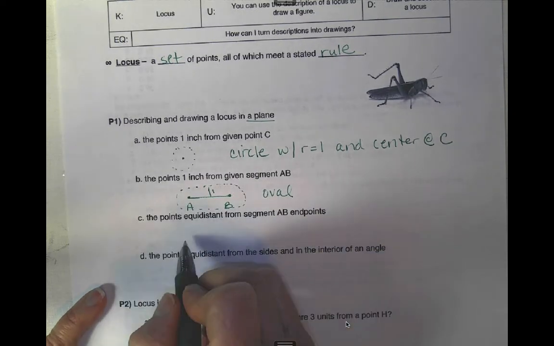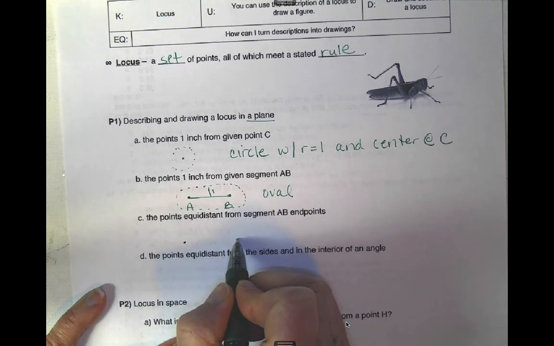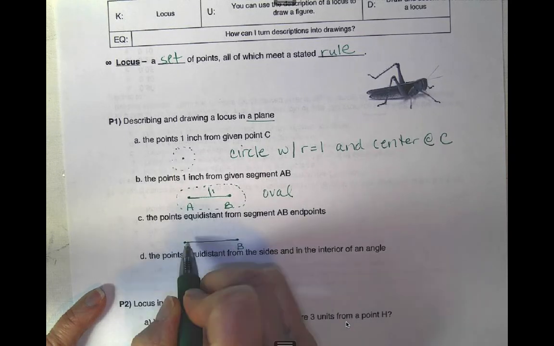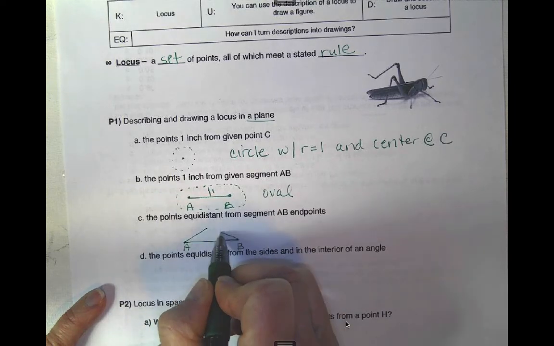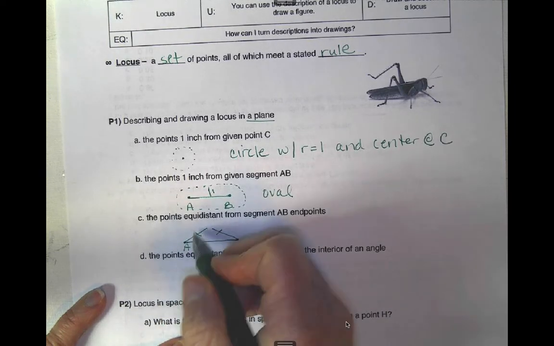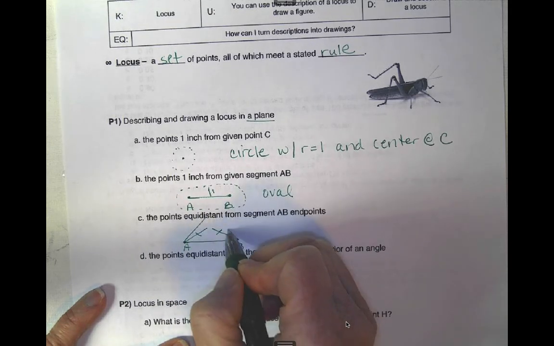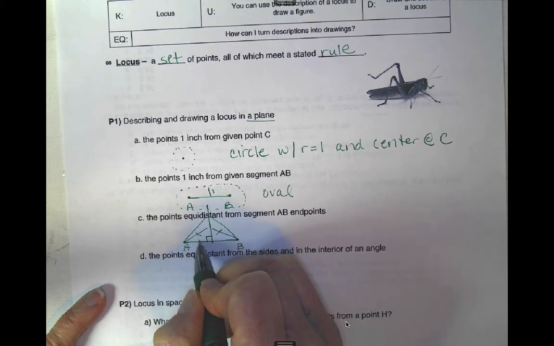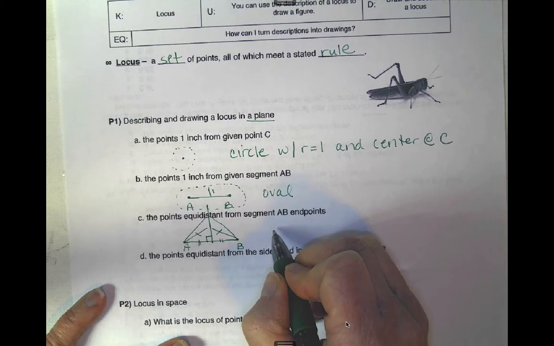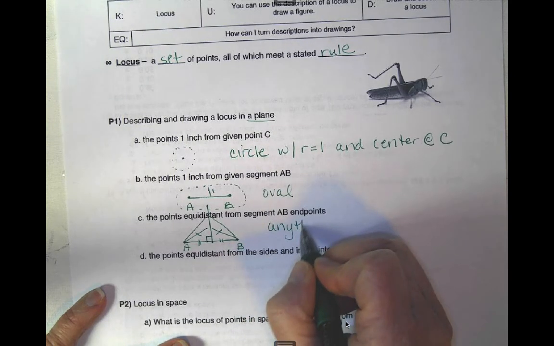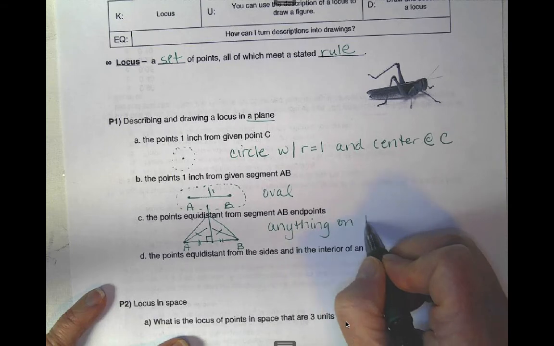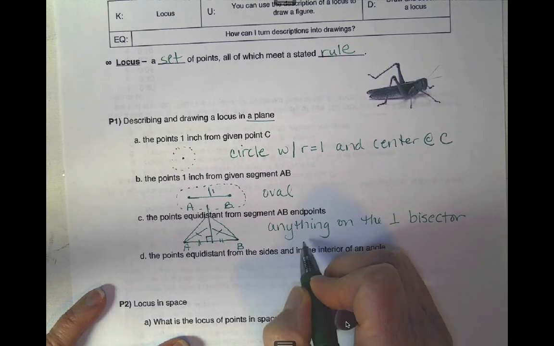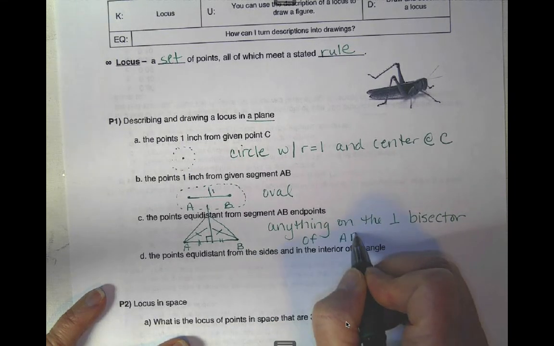All right, the next one says the points equidistant from segment AB's endpoints. So what are all the points that would be equidistant? Everything to be equidistant would have to be on that perpendicular bisector. So anything on the perpendicular bisector of segment AB.